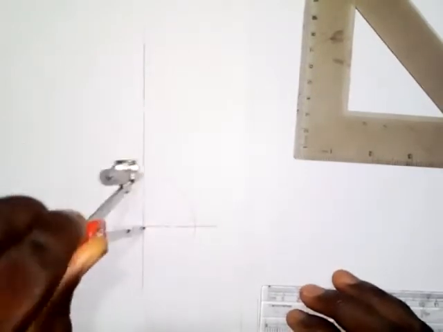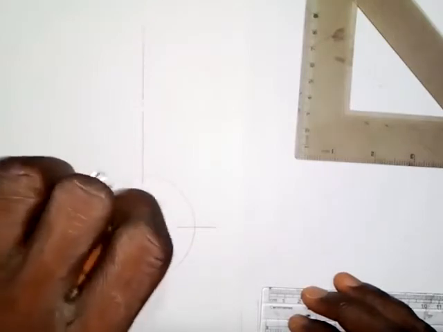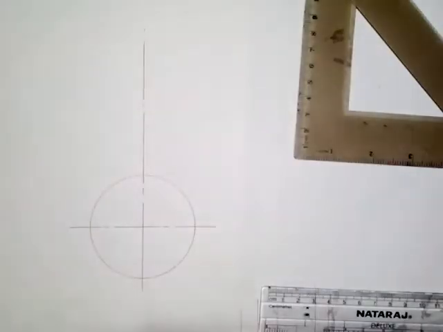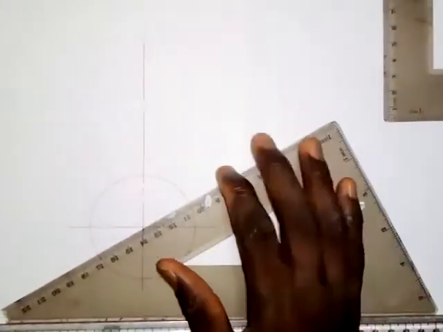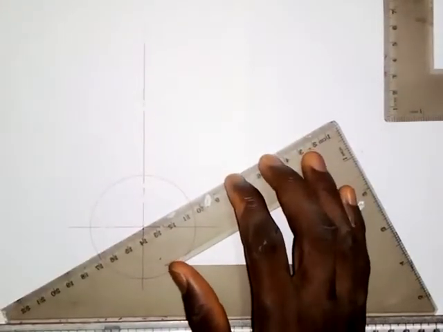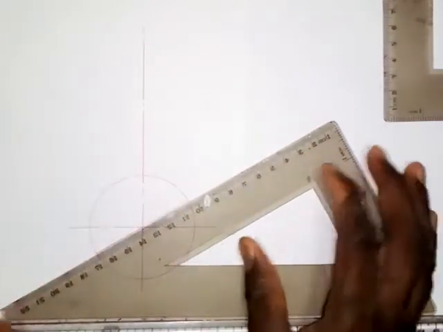So draw a circle, as you can see me drawing it here. Now this circle we are going to divide into 12 equal parts. I'm using my set square to divide it into 12 equal parts, as you can see here.